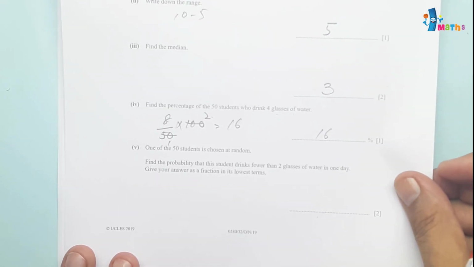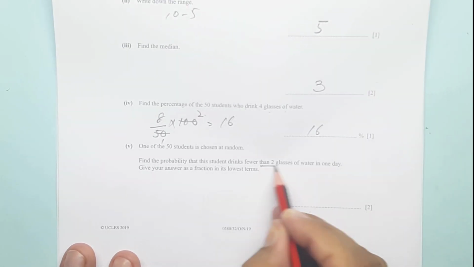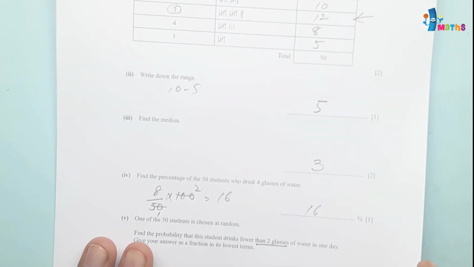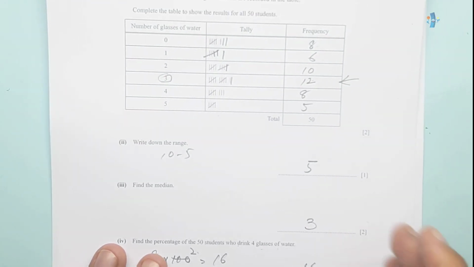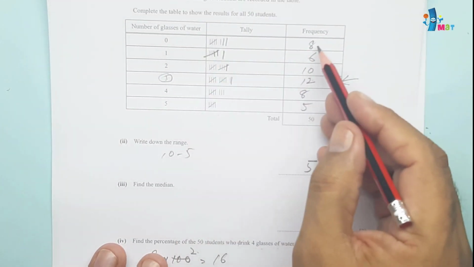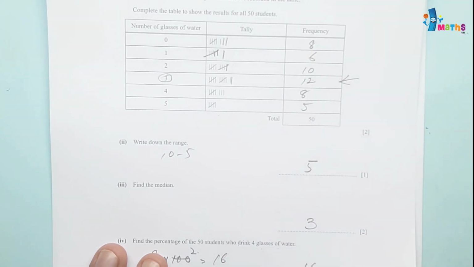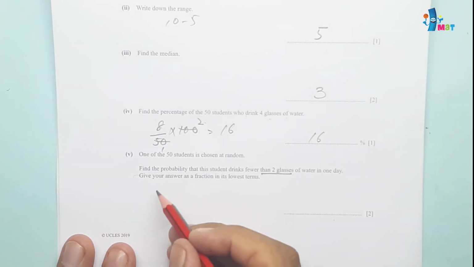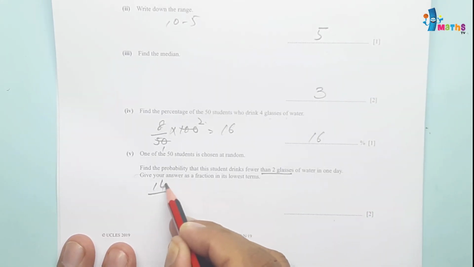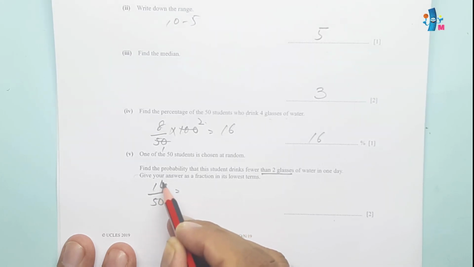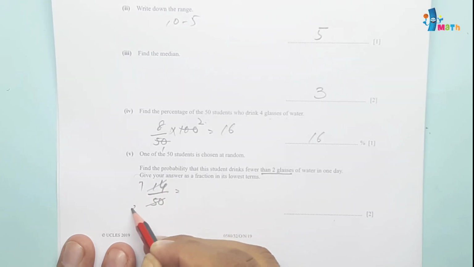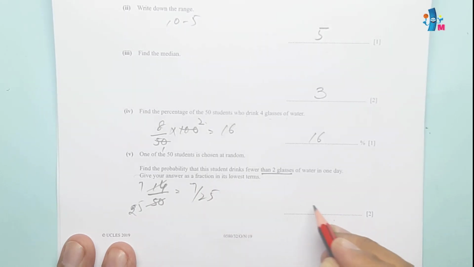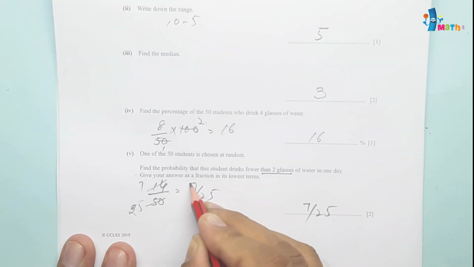One of the 50 students is chosen at random. Find the probability that this student drinks fewer than 2 glasses of water in one day. Give your answer as a fraction in its lowest term. So less than 2 will be these two, 0 and 1. This 8 plus 6 will be 14. So 14 out of 50, which we can cancel. 2 7s are 14 and 2 25s are 50. So 7 by 25 will be our answer. 7 over 25.